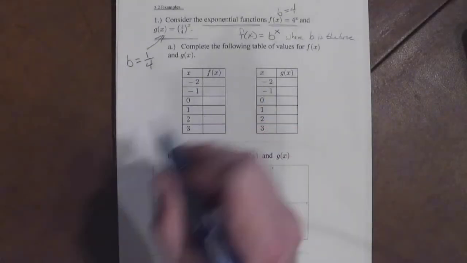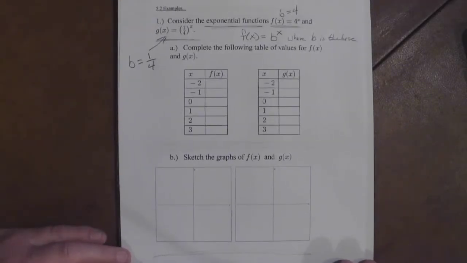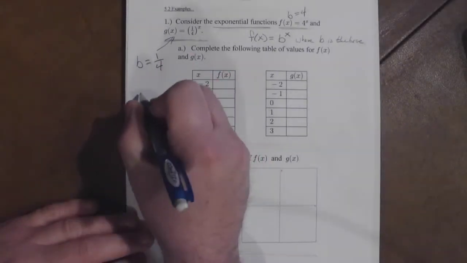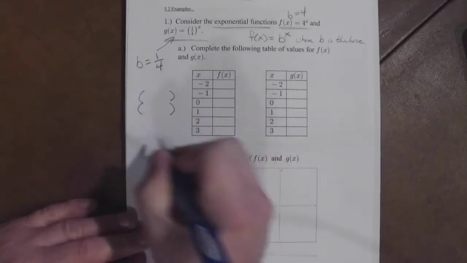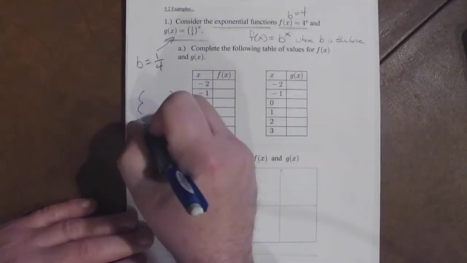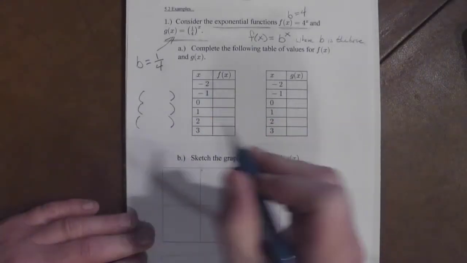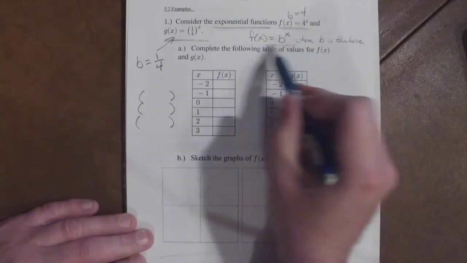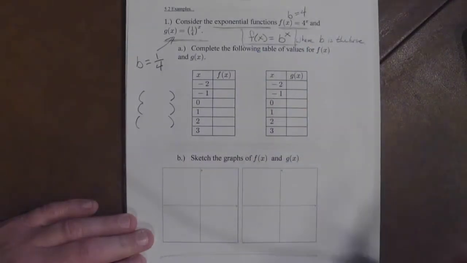Right? And if you spend some time in the notes, you will come to find that there are 3 coordinates that are always easy to find when looking at any exponential function in this generic form, f of x equals b to the x, right?